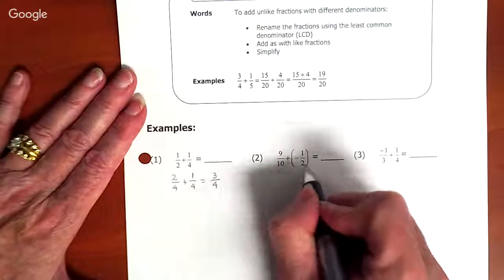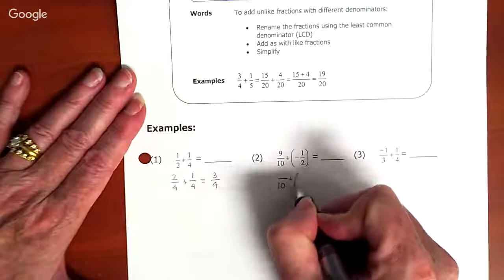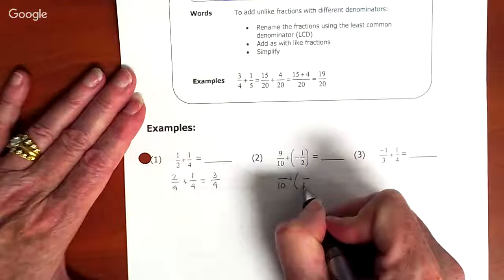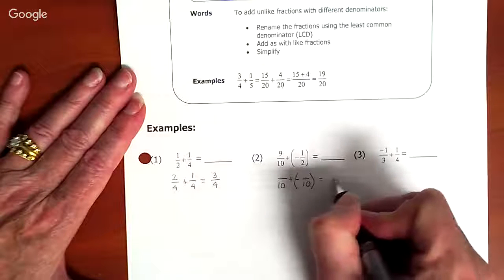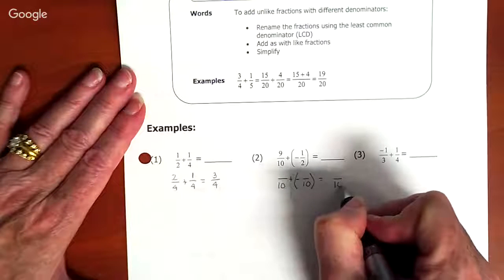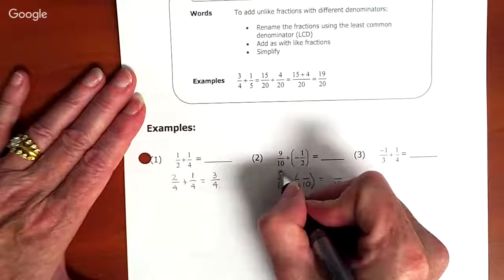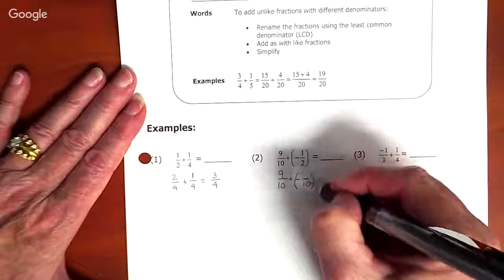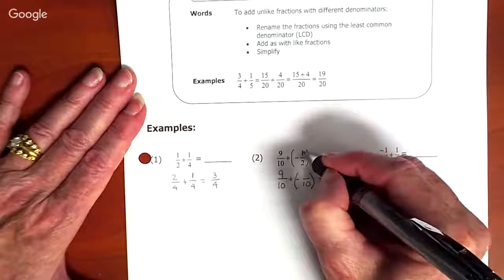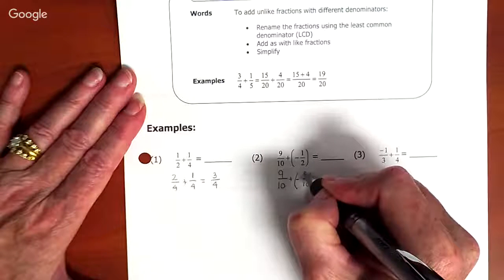Here, my common denominator is 10, so I'm going to put that all the way across. My 9 has the 10 as a denominator, so I don't have to do anything with that. Here, 2 times 5 is 10, so I have to multiply the numerator by 5, so 1 times 5 is 5.